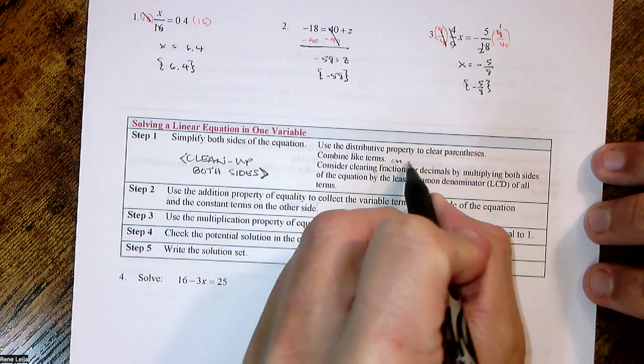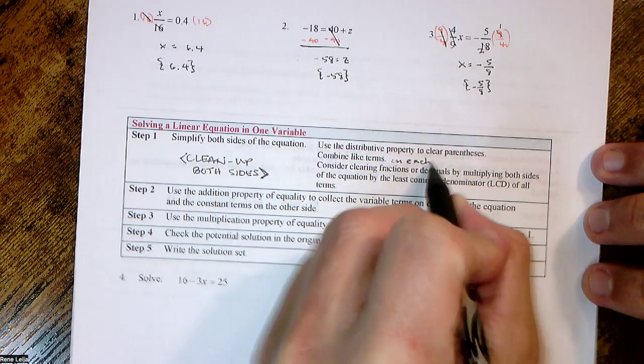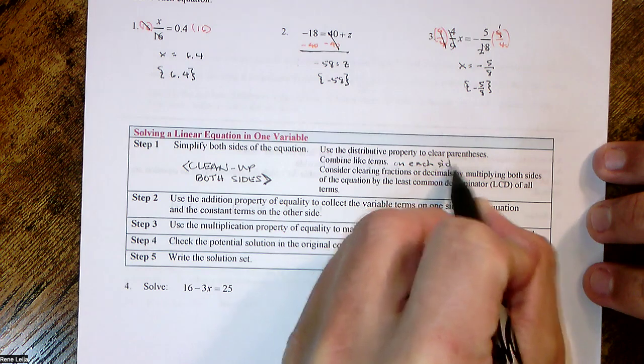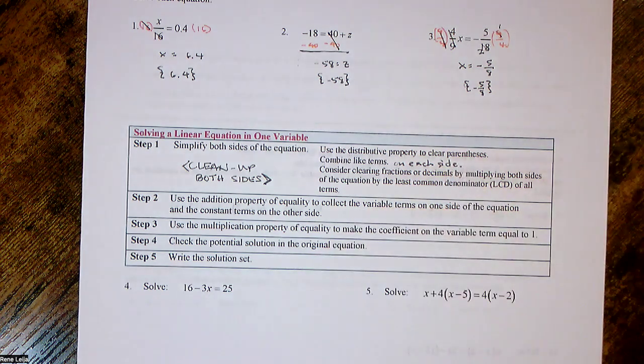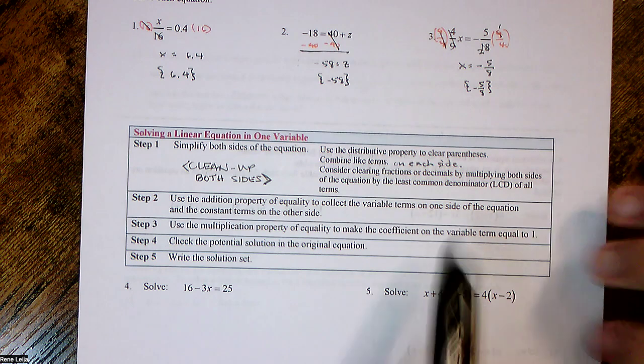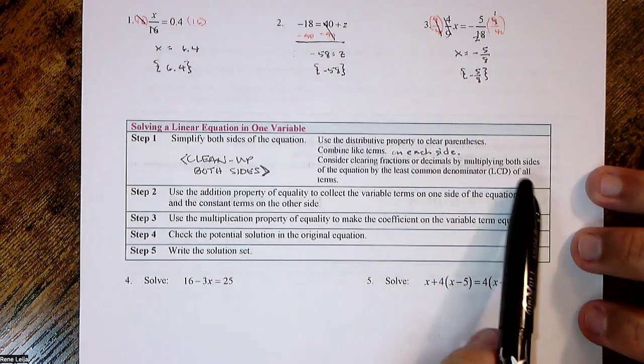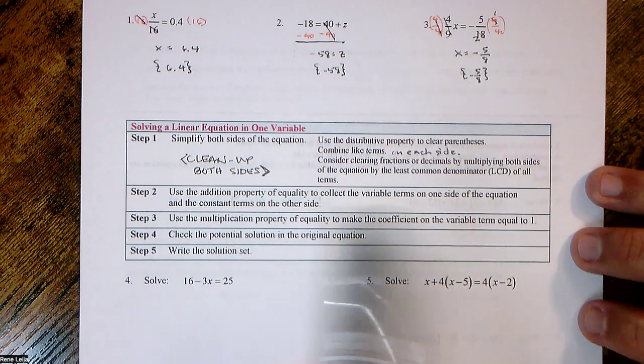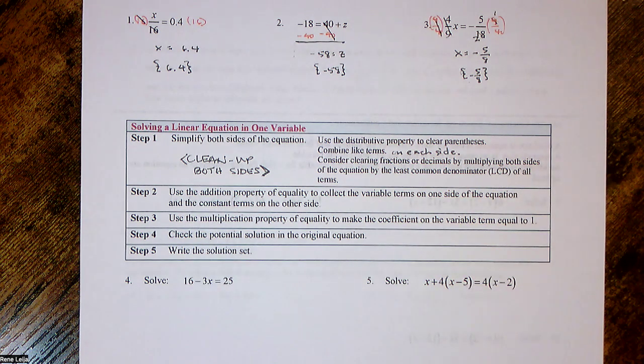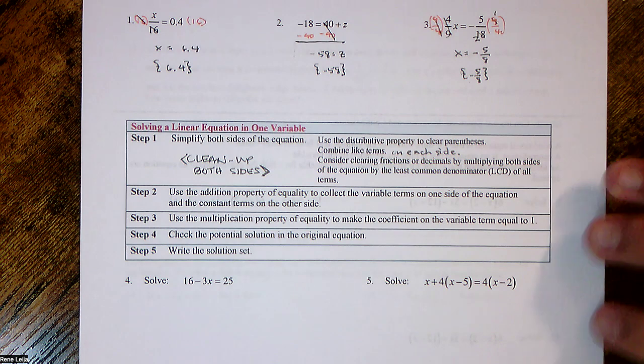And let me write this in on each side. Okay. Now, if you have fractions, you can multiply through by the LCD. If you have decimals, then you multiply through by the greatest number of decimal places. Okay.